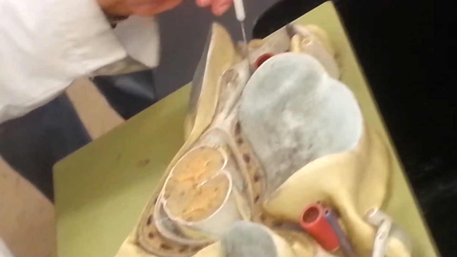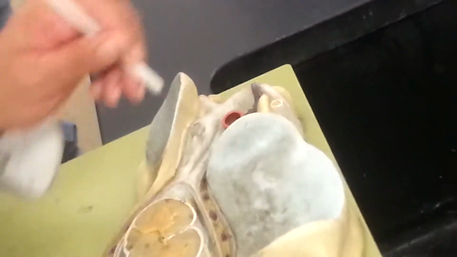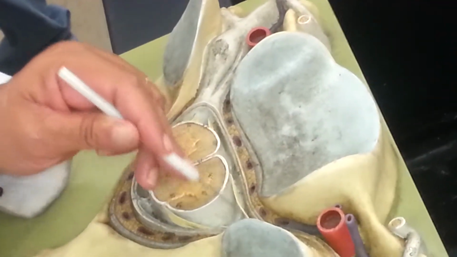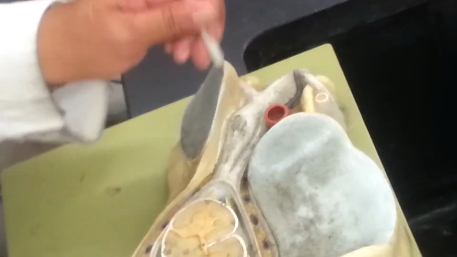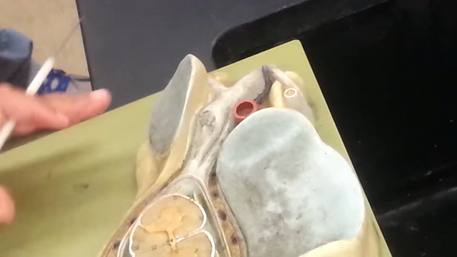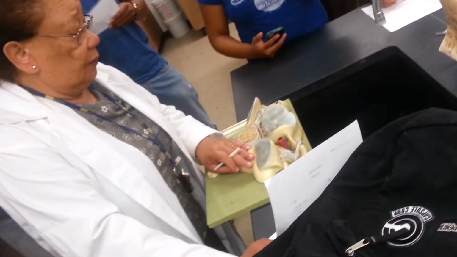And alongside it runs the ventral nerve root. You can see the partition. This is the dorsal root ganglion, ventral nerve root. Dorsal root ganglion, ventral nerve root. Any questions? You have the same thing in the picture that I gave you.